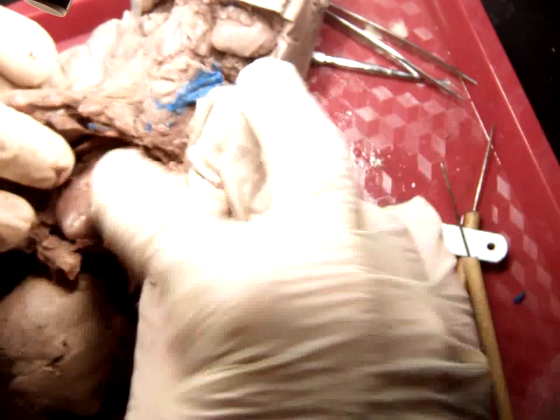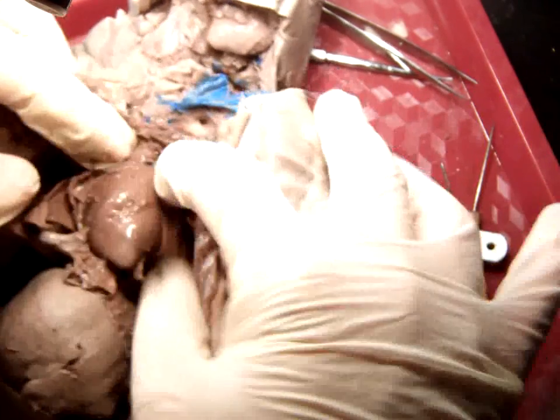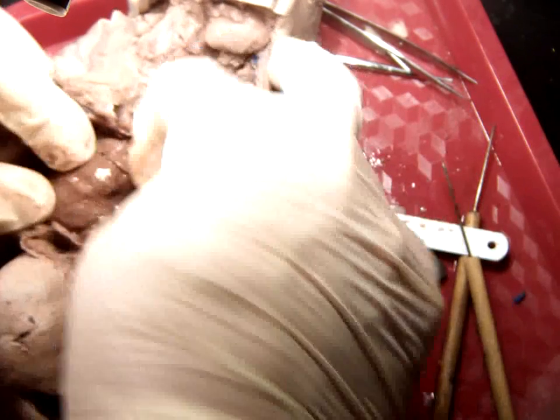So here is the heart, and on the heart you can name a bunch of different features if you want to. At the top of the heart you have the right atrium, that one there. You have the left atrium that'll be closer to the top here. Oh boy, this pericardium's tough.